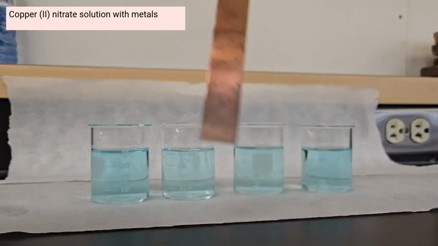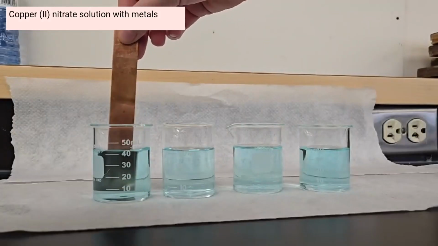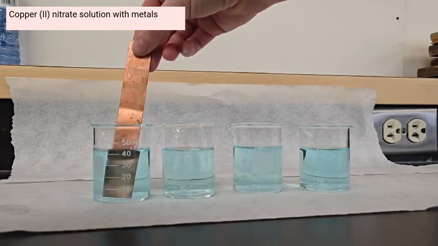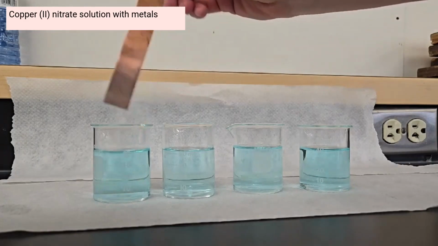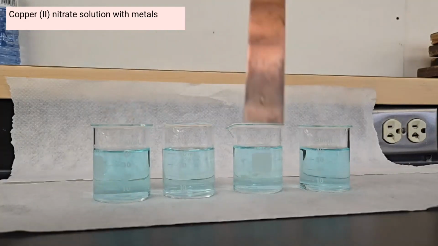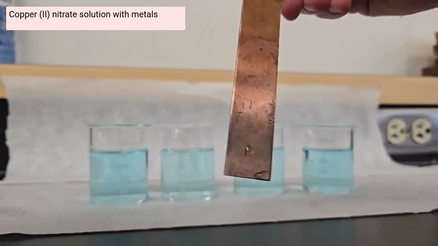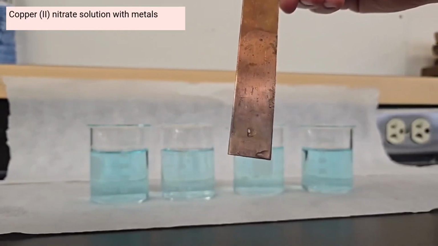Okay, this one's copper. So as you can see, there's no color change here, so there was no reaction between copper and copper nitrate.